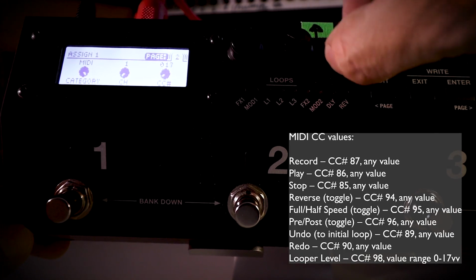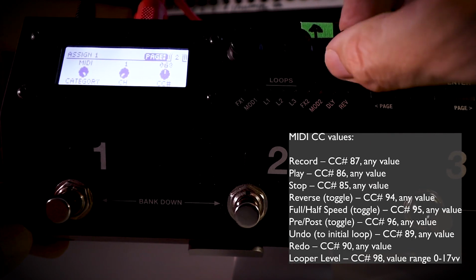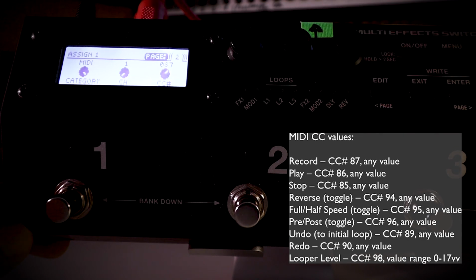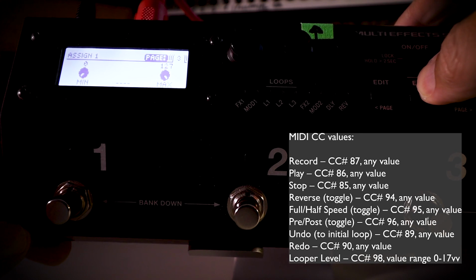Now this is in your manual, but I've put a list here on the screen for your viewing pleasure. So I'll set this to 87, and we set these to 0 and 127. You can leave those as they are. So that is button 1 set up. We are good to go.